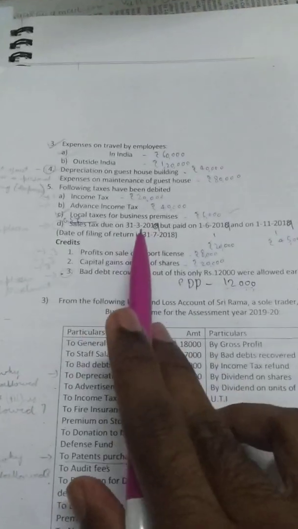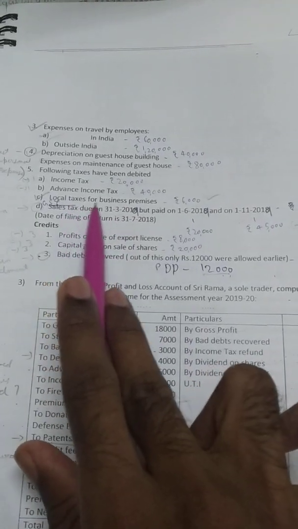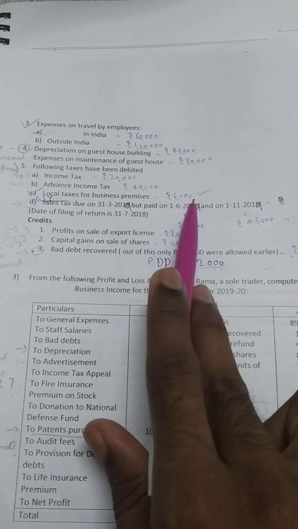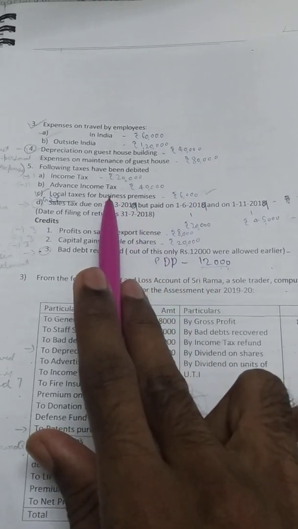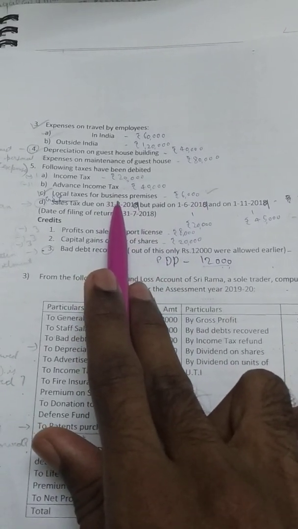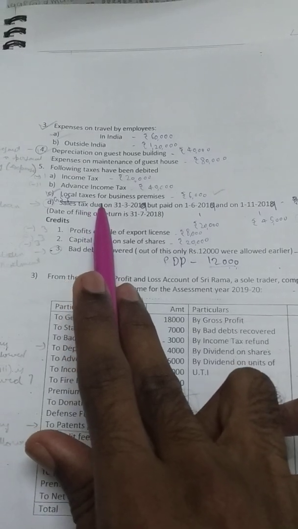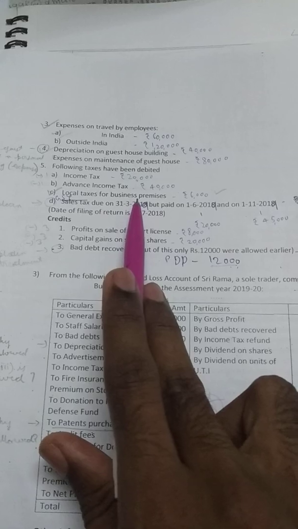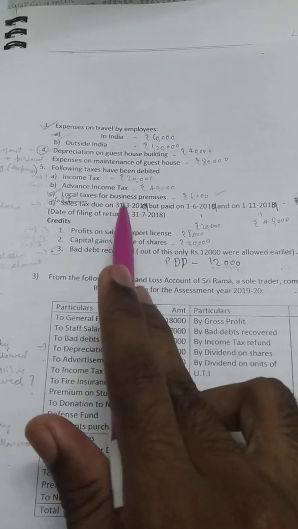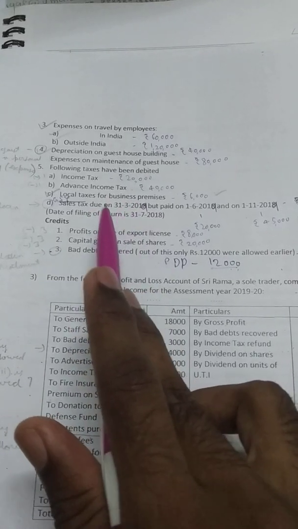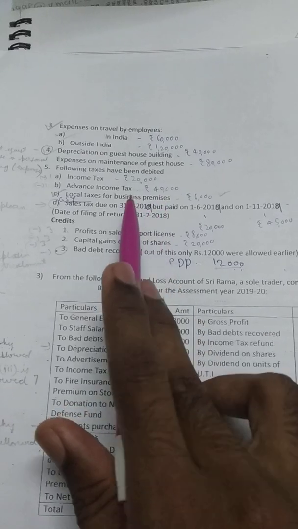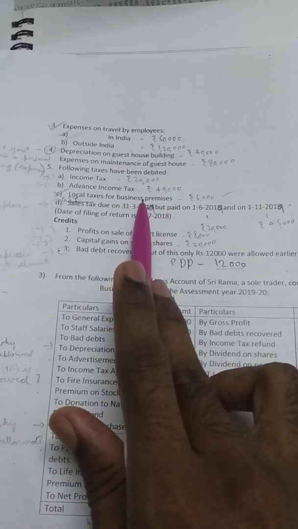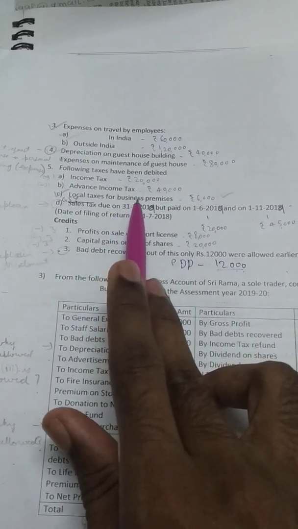And one more thing which I had missed is local taxes for business premises, 6,000. So this is a business expense because local taxes have to be paid by the business entity so that it is able to run the daily business activities on a long-term basis. Hence, no changes are required in this case, so you can just ignore it.